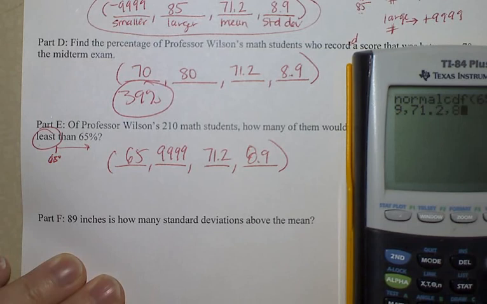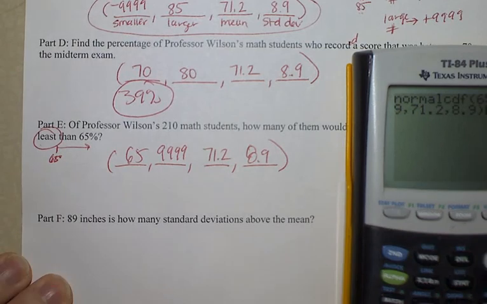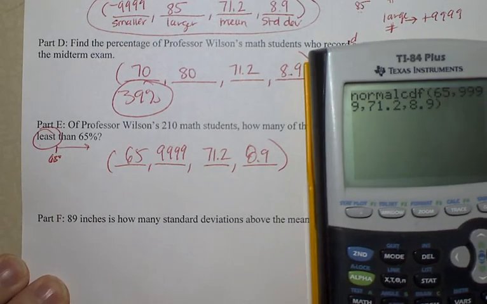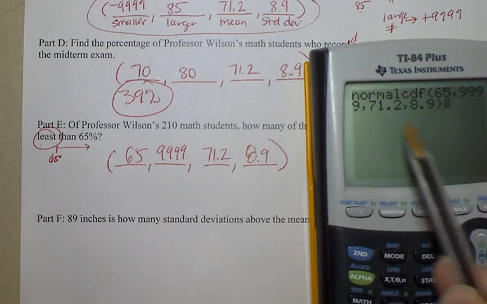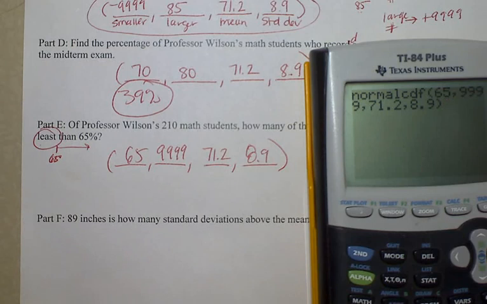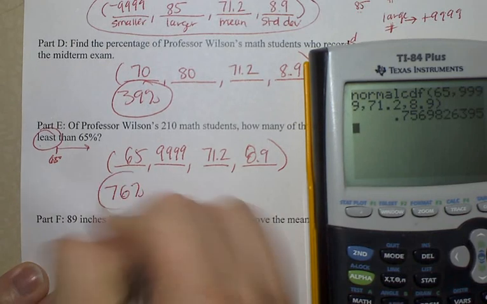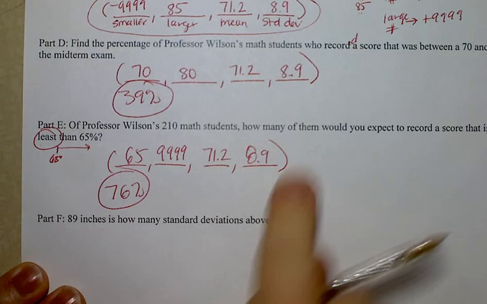And I personally do the estimation so that when I see an answer, if it's within a certain range, I go, okay, yep, that must be right. Or if it's way off, it's very possible that I plugged in the numbers wrong. What do you have, Mr. Castro? I agree, 76%. So 76% of the students are expected to score a 65% or better.